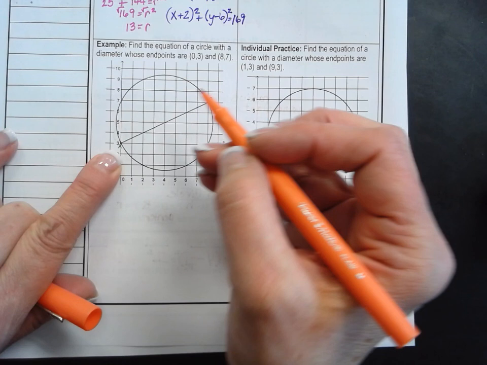Find the midpoint to divide it in half, which gives me a point of 4, 5. What's another way that you've done it? You could have made a right triangle of the whole thing, found the diameter, then divide it by 2. Either way works. All right, so my distance, 1, 2, 1, 2, 3, 4.